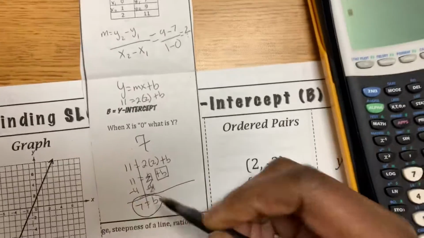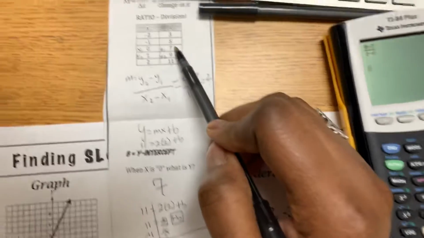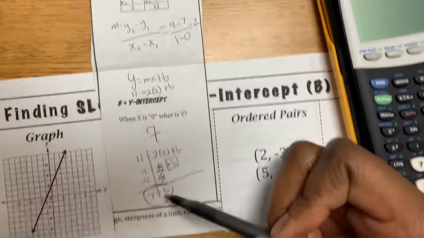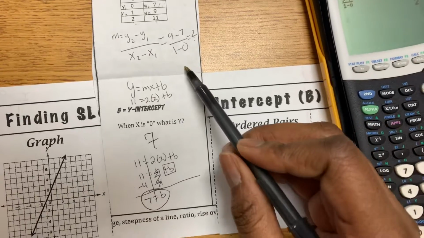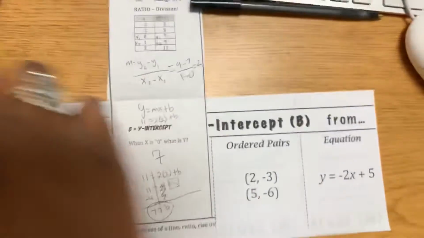So see, I can get the y-intercept 2 ways. Either I know that when x is 0, my y-intercept is whatever that y value is, or I have to take one ordered pair and the slope that I calculated and plug it into the slope-intercept form.